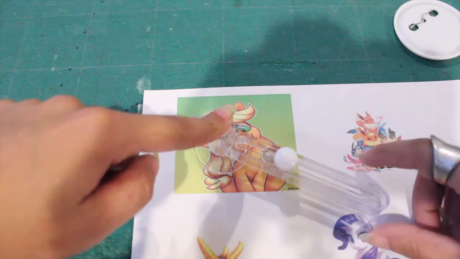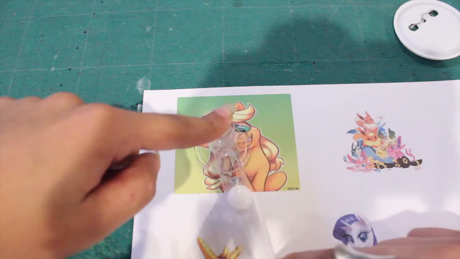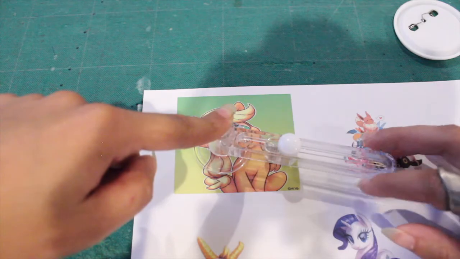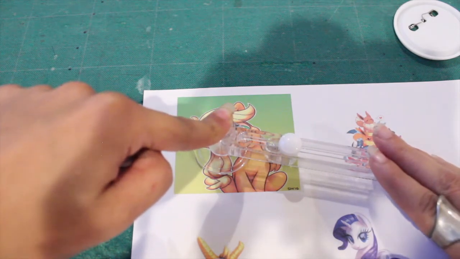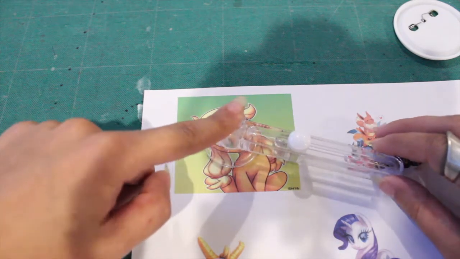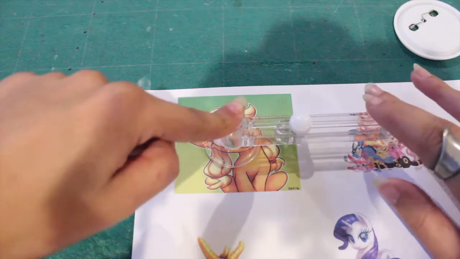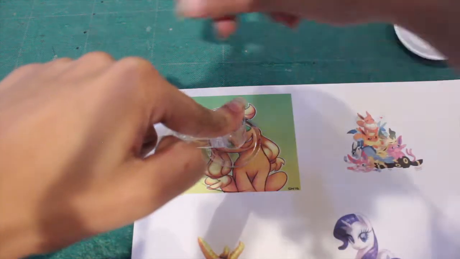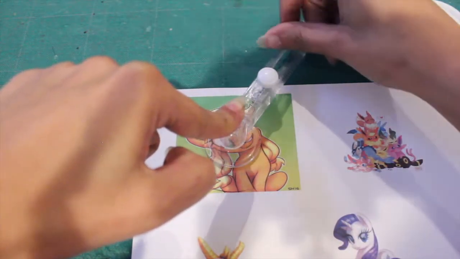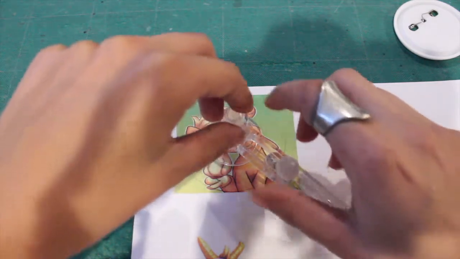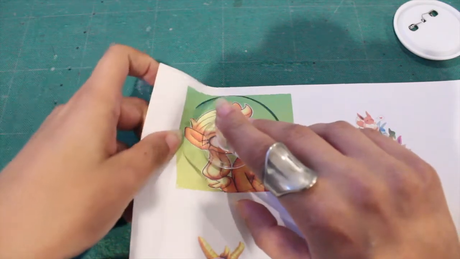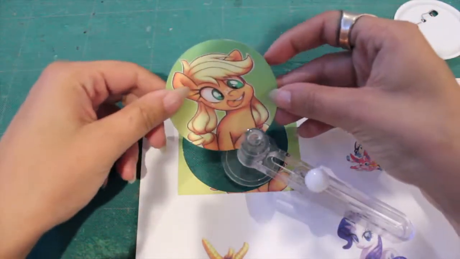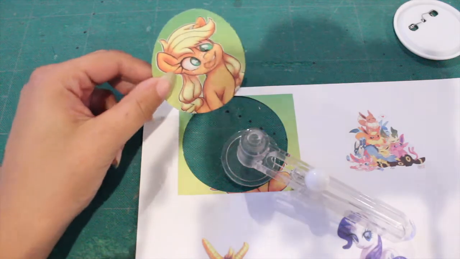So what you want to do when you're cutting is go this way. Never go this way, because if you do that, your picture will just get ruined and it doesn't cut. So I'm going to hold down and I'm just going to do this. You have to press down really tight. Then do this. And there you go. It's as simple as that.